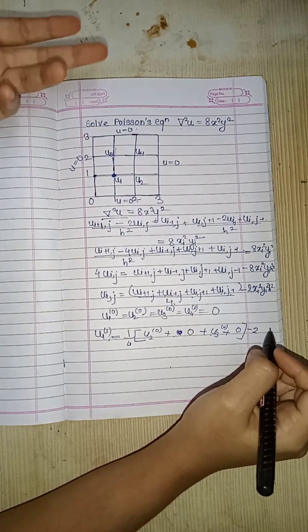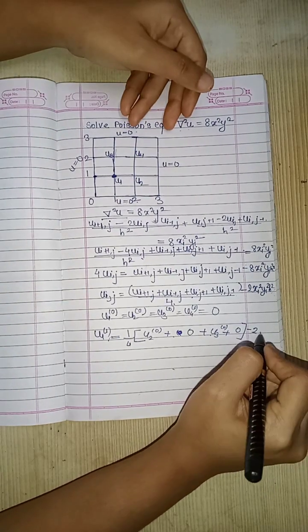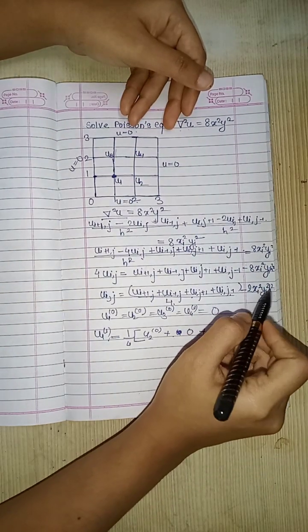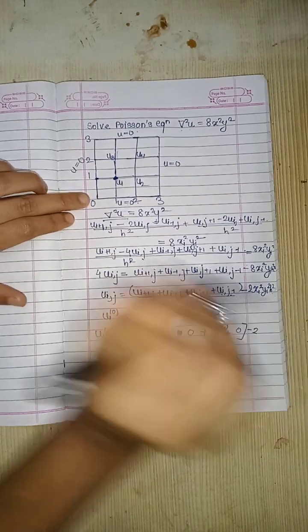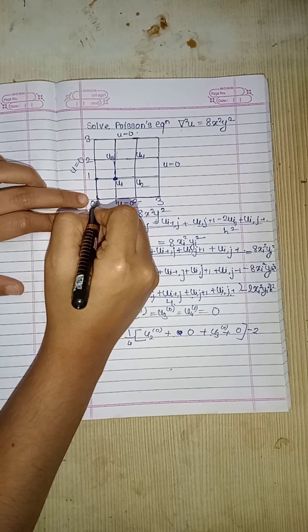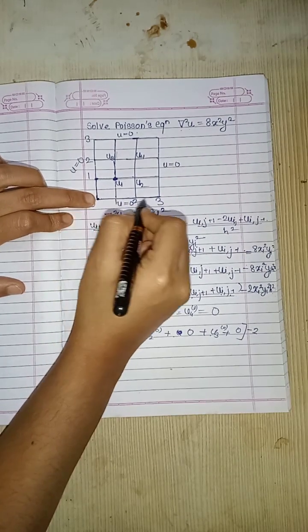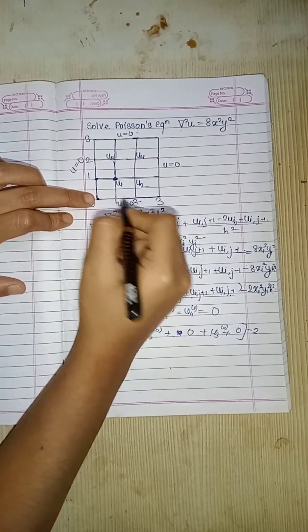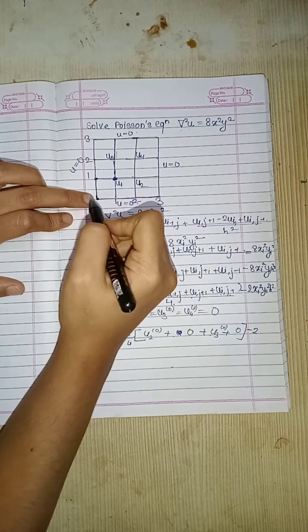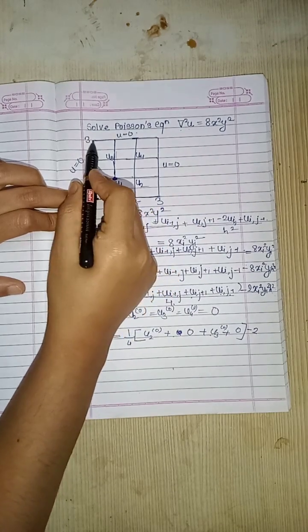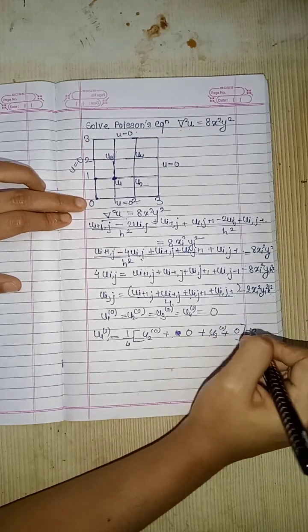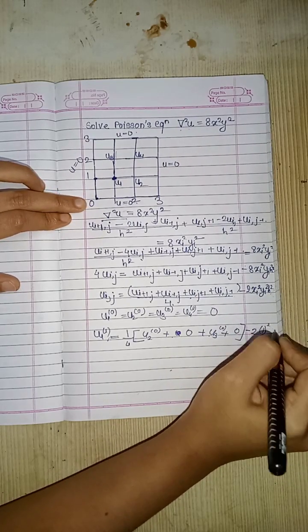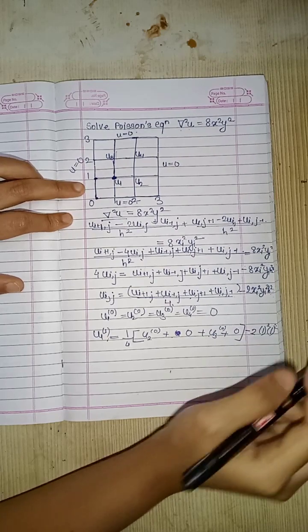So h is given as 1, so you can directly skip that, and x1 square and y1 square. The value of x1, y1 is nothing but, this is the 0 initial point. When you move forward in this direction, these are the values of x1, x2, x3, and these are the values of y1, y2, y3. So after substituting, x1 square will be nothing but 1 square, and x2 square is again 1 square.